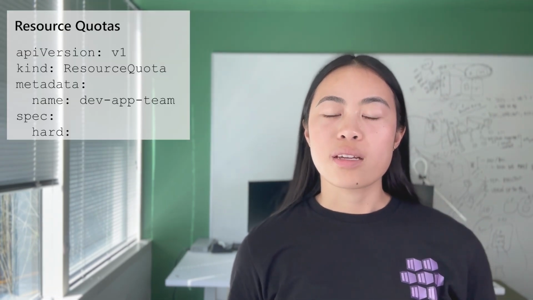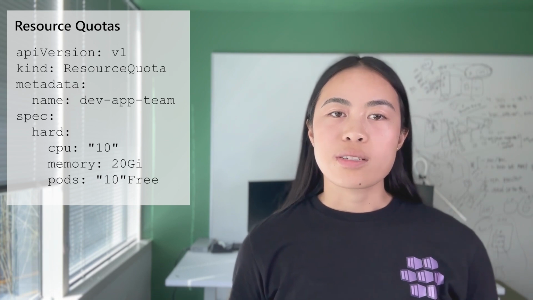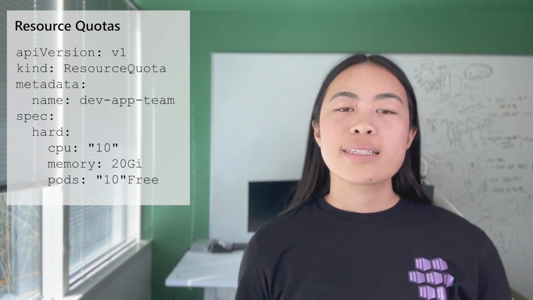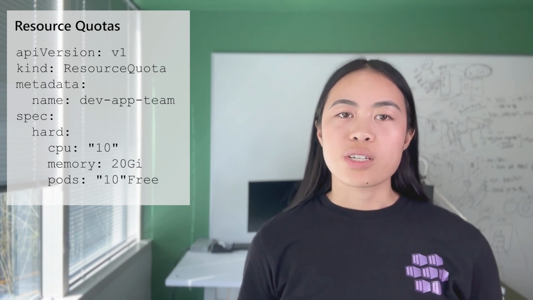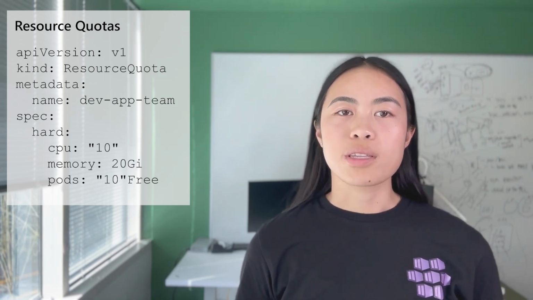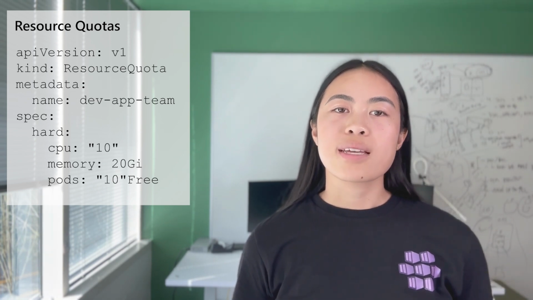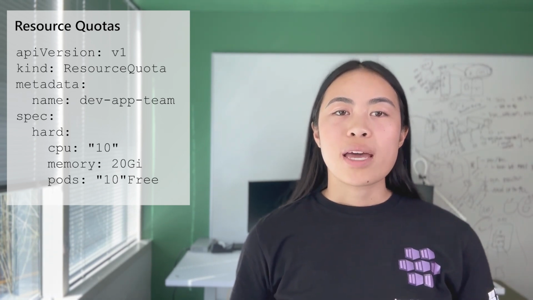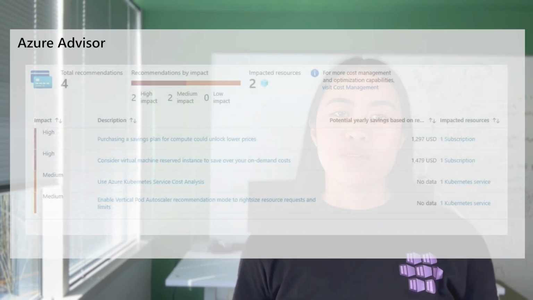Another best practice is to set resource quotas in multi-tenant environments. Resource quotas ensure fair distribution of resources and prevent any single tenant, team, or application from consuming too much, causing resource starvation issues for other workloads running within the cluster. Quotas can be set per namespace and help to maintain predictable spending by pushing tenants to optimize their workloads within their allocated limits.